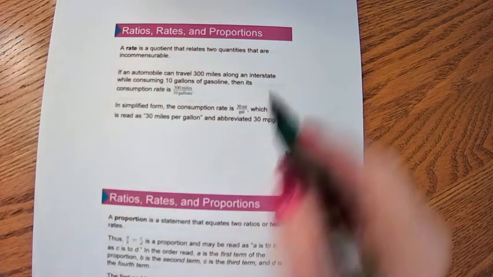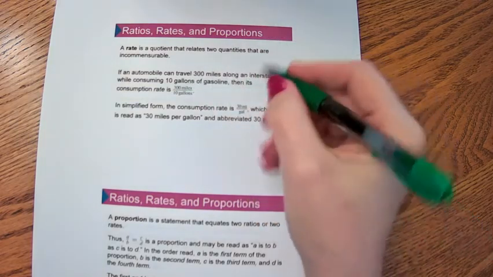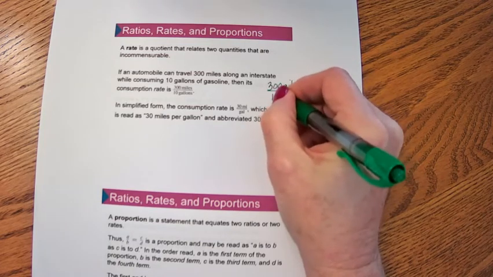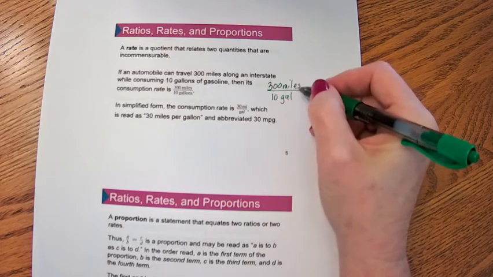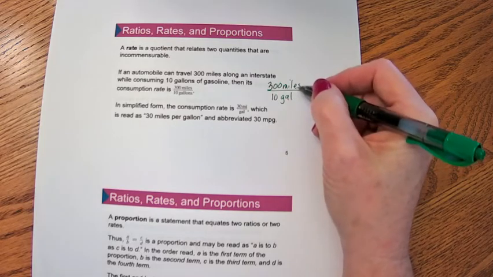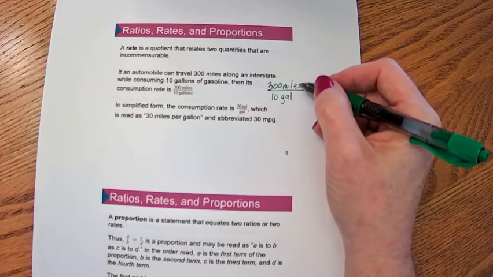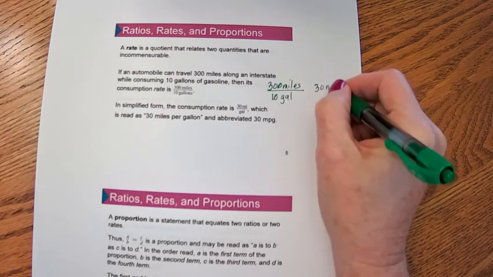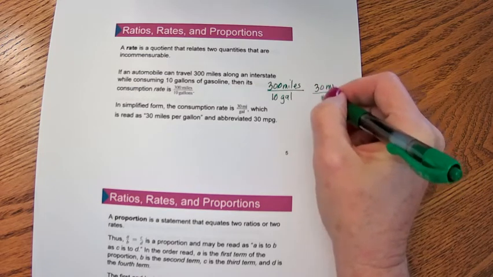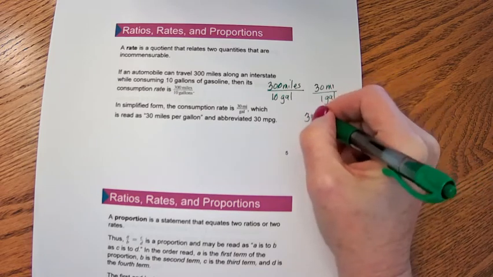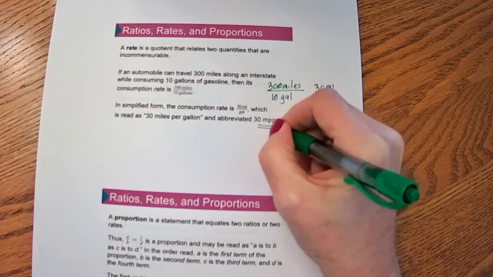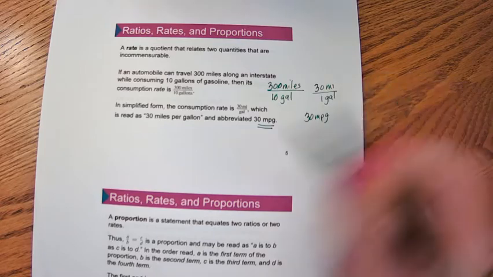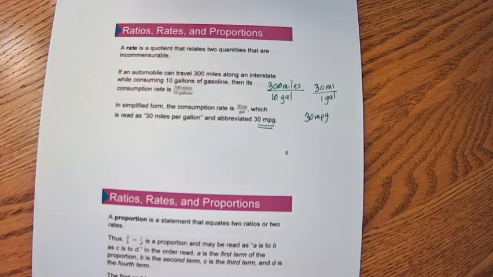All right, so here, like a car, if it goes 30 miles on 10 gallons of gas, that would be like 30 miles to 10 gallons of gas. We can't eliminate or get miles and gallons to be in the same unit, but we can reduce. And so that would be 30 miles per 1 gallon, or for a unit gallon. And we would write that as 30 miles per gallon. That's considered a rate. A rate has different units in the numerator and in the denominator.